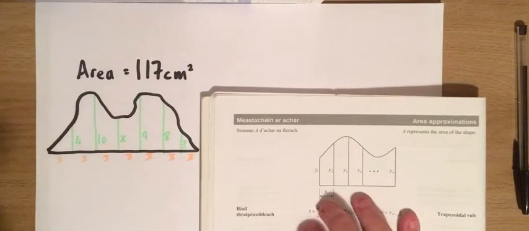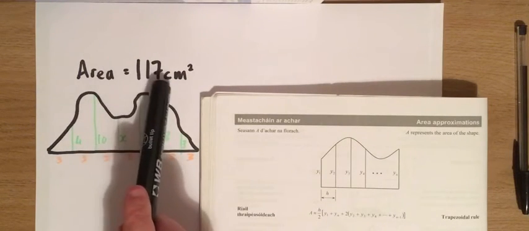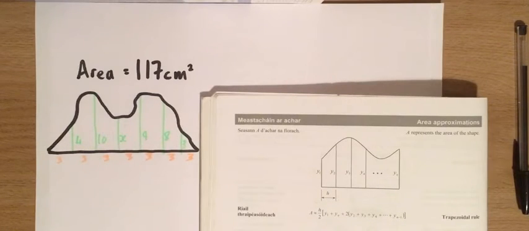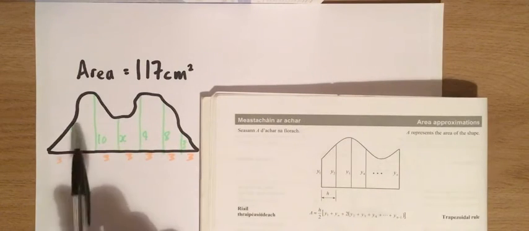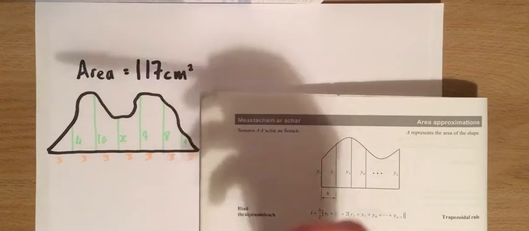All right, so just one more question on the trapezoidal rule, and it's our typical kind of next question in an area and volume question. And that is, we know the answer we're aiming for. We're given the area of this shape, but one of our dimensions is missing. Okay, so it's marked on in this shape that each strip is 3 units wide.